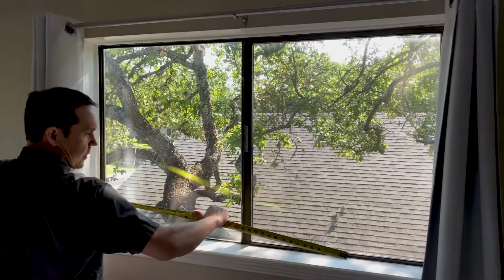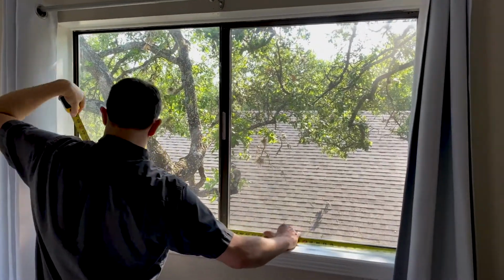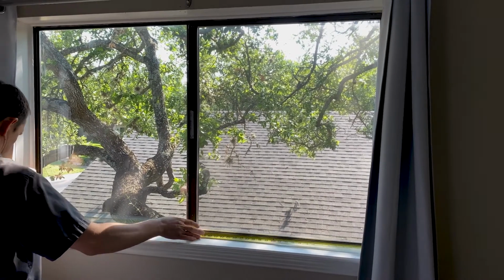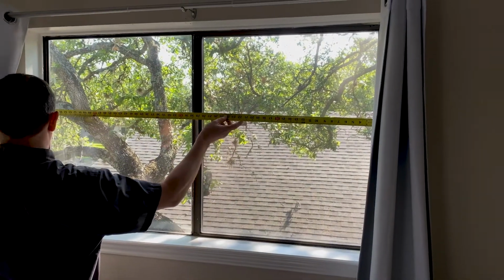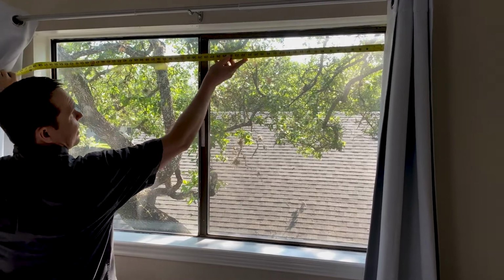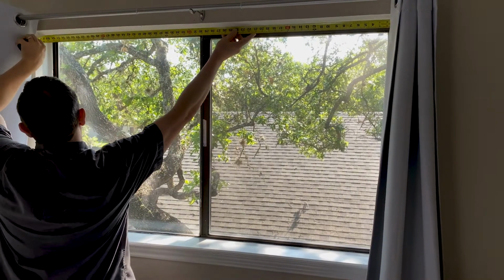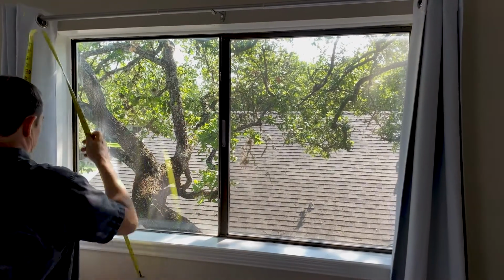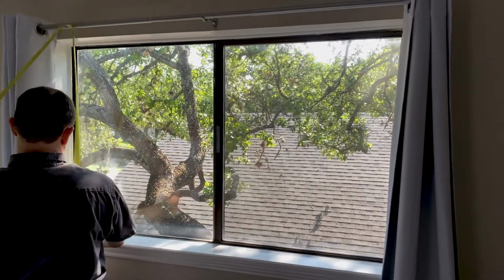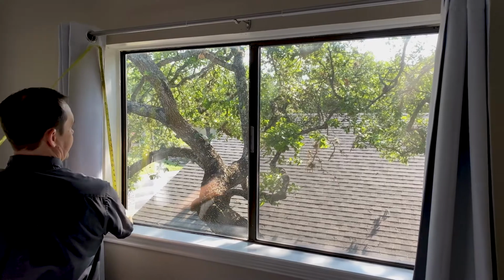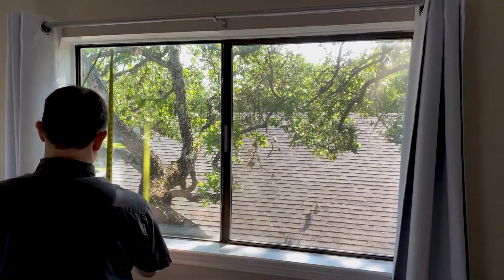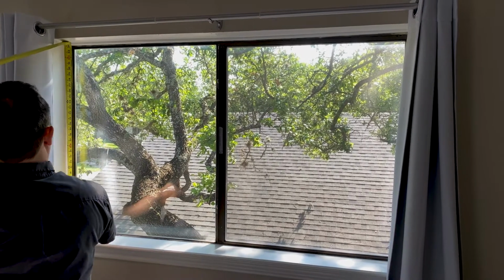So the first thing Josh is going to do here is he's going to measure the width in 3 places right up against the sheetrock or the drywall right around the windowsill to assure an accurate measurement. 58 3/4. Width in 3 places? Yeah, so the width in 3 places, and then on this one it might even be 4 spots.